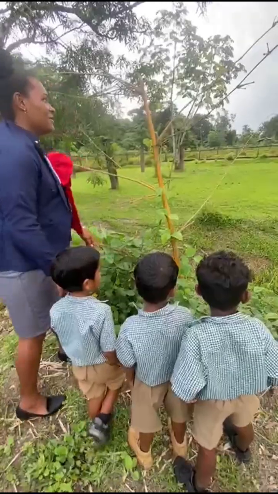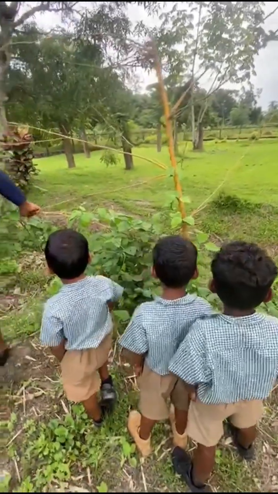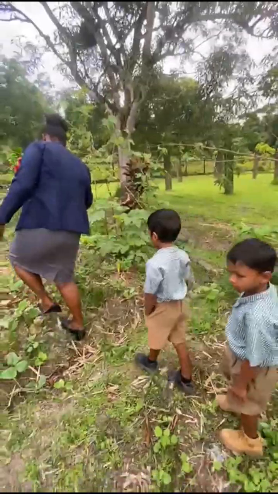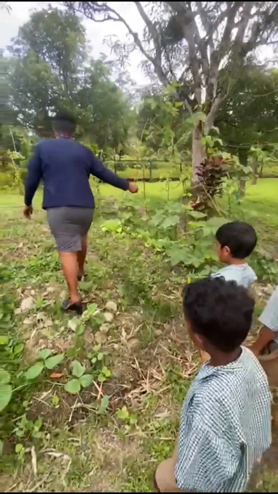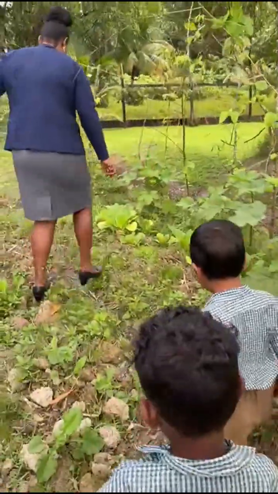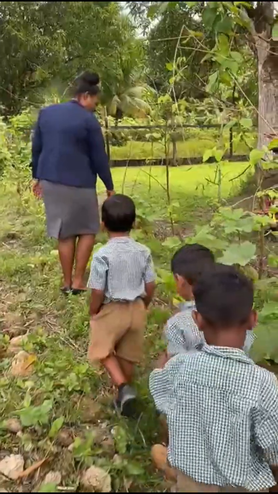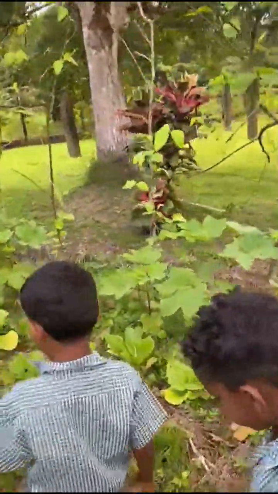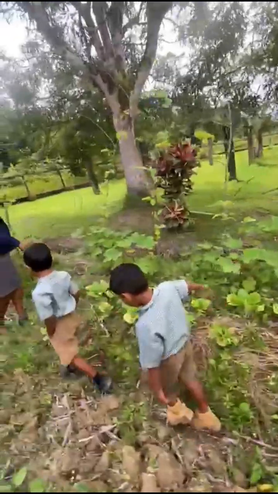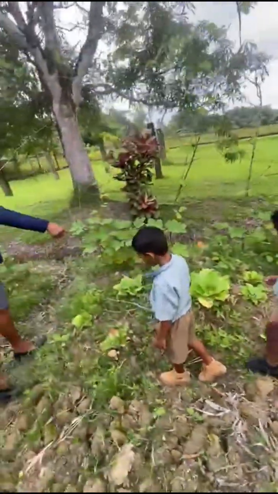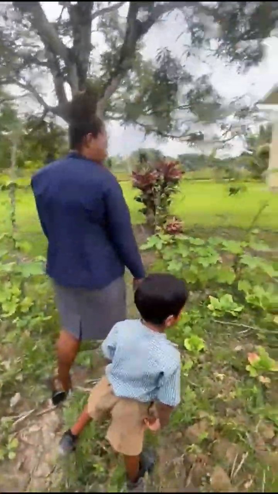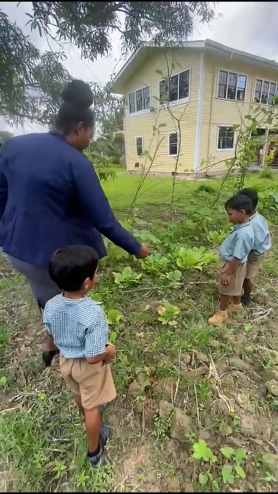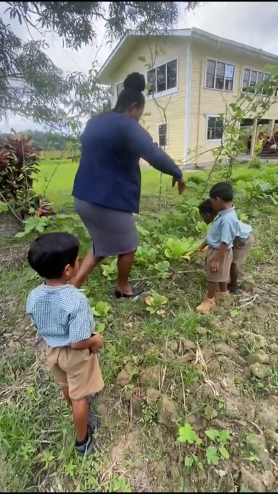So let's see if we could find some vegetables. So we have some pak choy here. So we're gonna pick this one. Somebody come and pick it. Me. Pick the pak choy. Somebody. Me. Pick it. No, you're picking the whole thing. So this is how you pick.